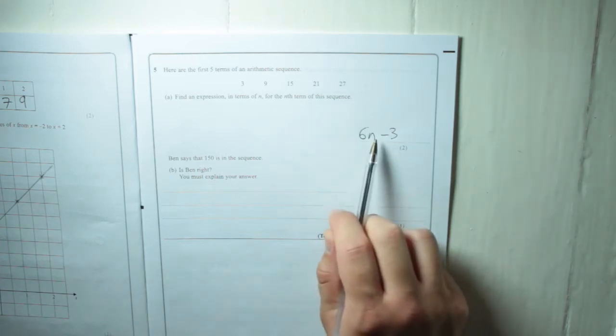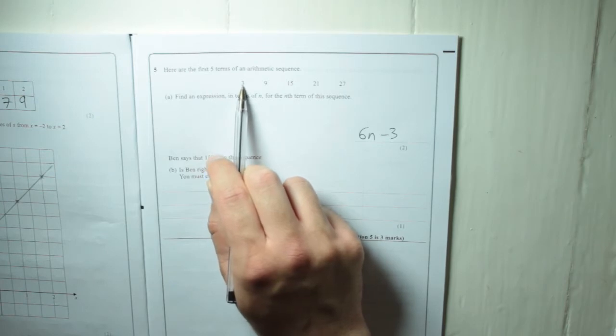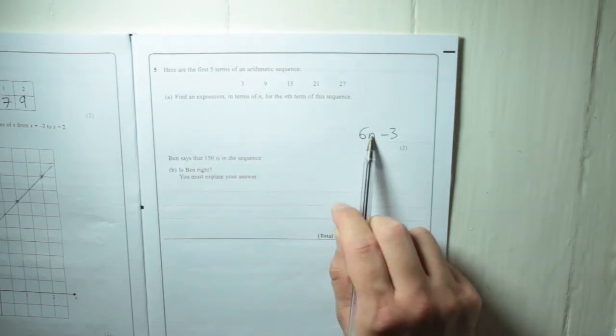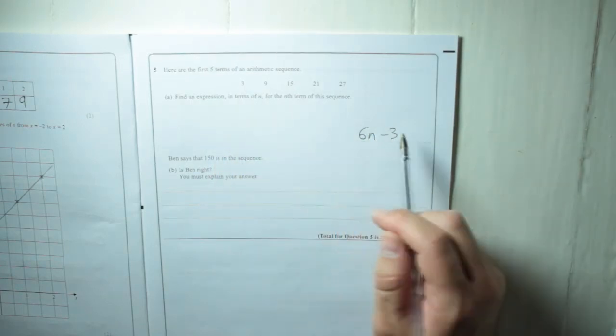The reason you do that is because, for example, if we were to test it on the first term, you would do 6 times 1, which is 6. What do you have to do to get from 6 to 3? You've got a minus 3. And that's why that works.